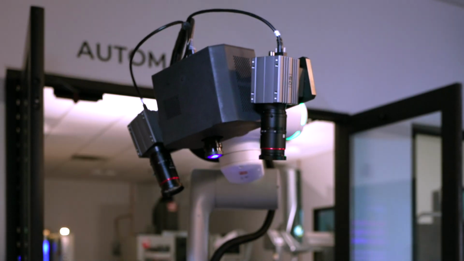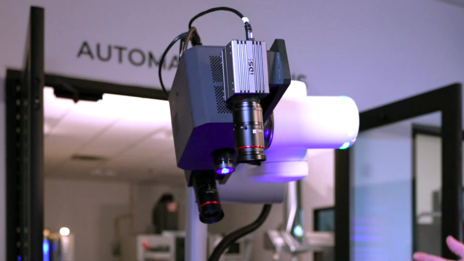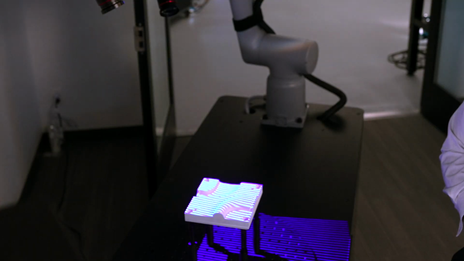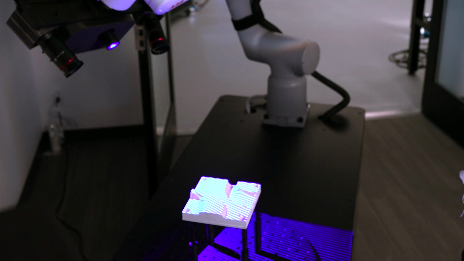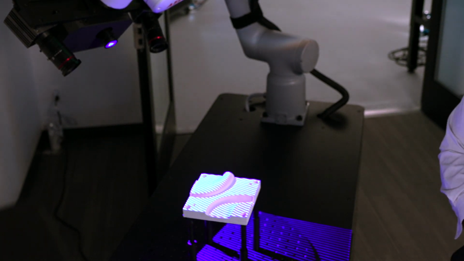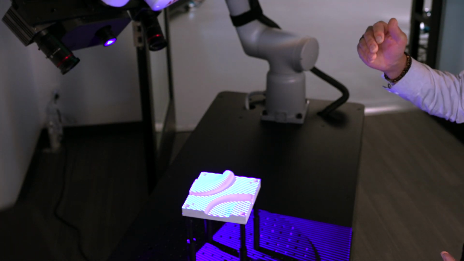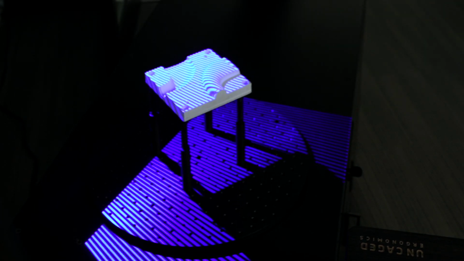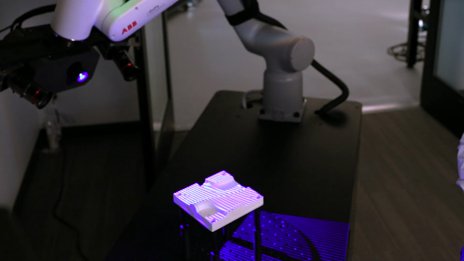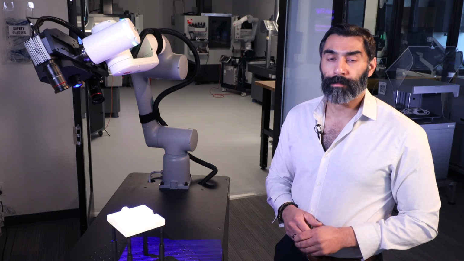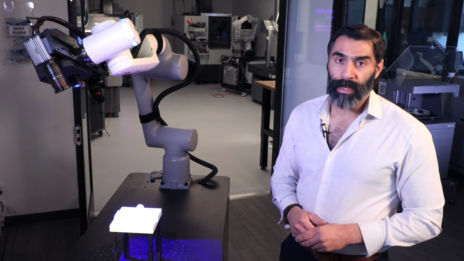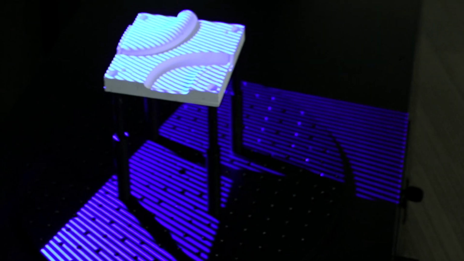What the system is going to do is move the scanning device over to a particular vantage point so that the part can be scanned. The fringe pattern will be projected on the surface of the part, and the cameras will be taking images of that fringe pattern as it's being distorted on the surface curvature of the part. From that distortion of the fringe pattern, the system is able to calculate, for that particular view that it's looking at the part from, 3D points that represent the part surface.